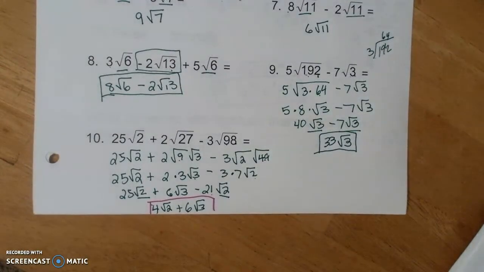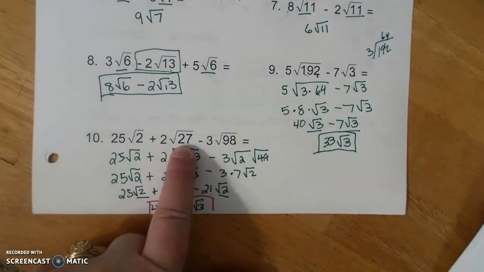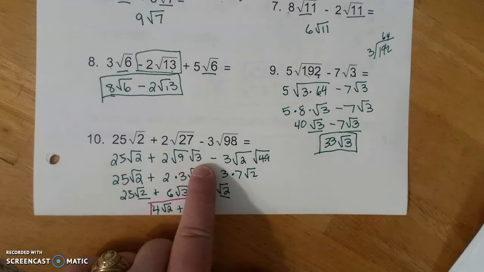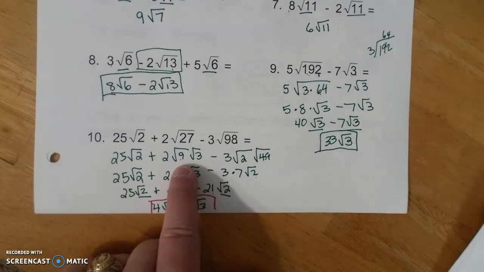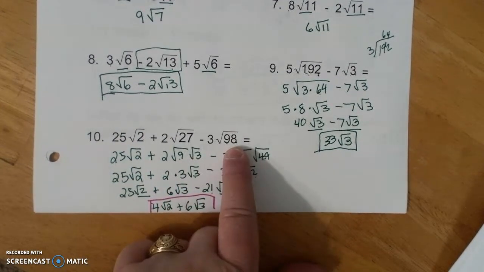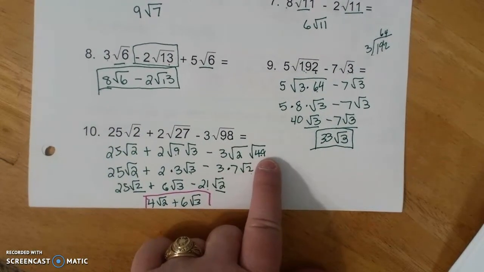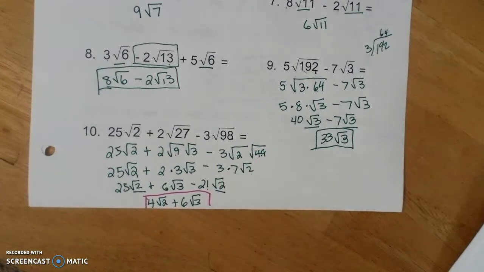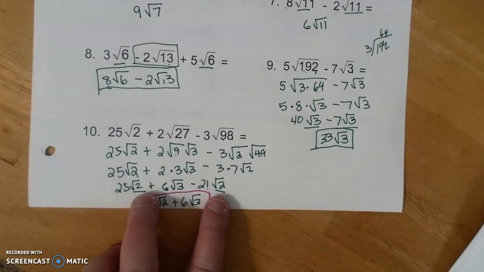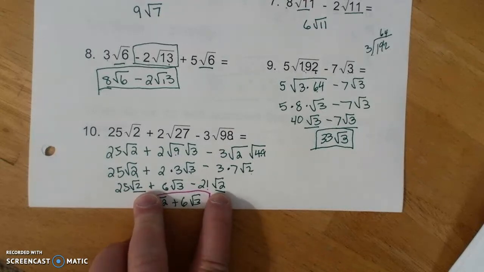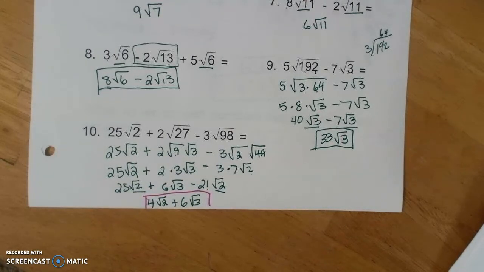It will help you if you know your perfect squares and your factors. Notice all I did was split up 27 into the square root of 9 times the square root of 3, and then that's a perfect square. I knew that was even, and I liked that that was a square root of 2, so I was hoping that somebody would come out, and a perfect square of 49, which becomes 7, came out. Then once the radicals are alike, you combine through addition or subtraction. This is addition and subtraction of radicals. Make sure you understand that because multiplication of radicals is totally different.